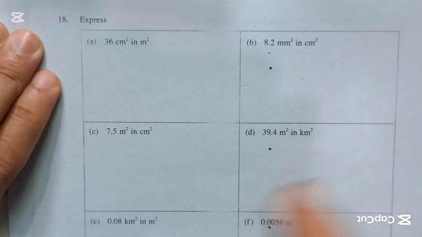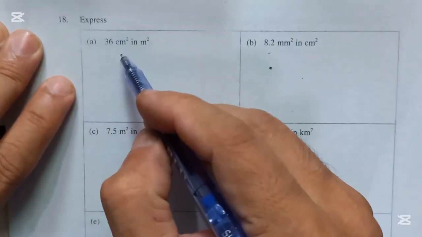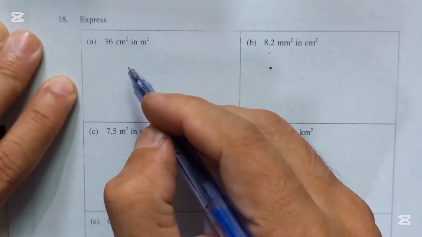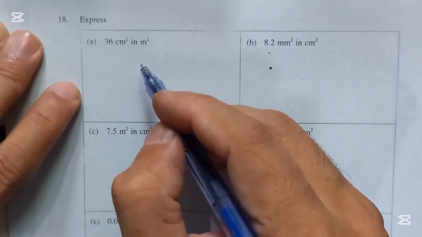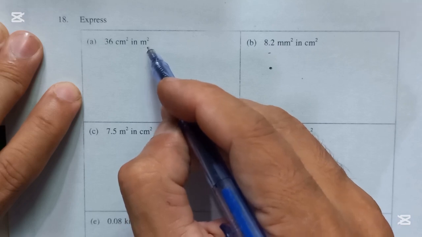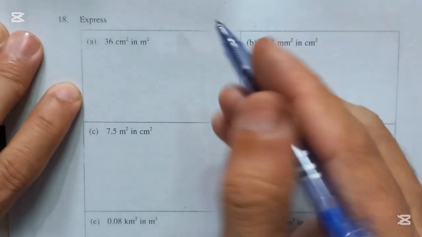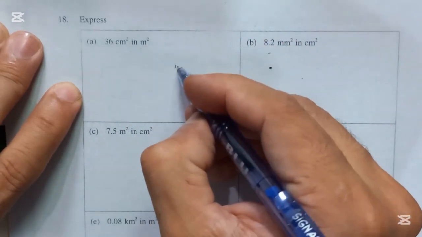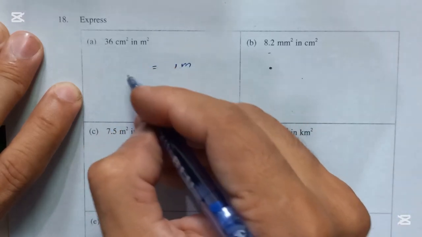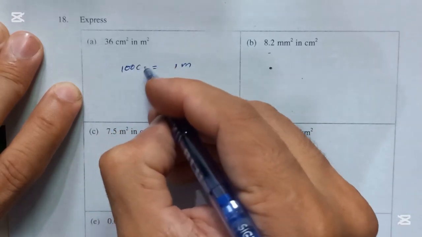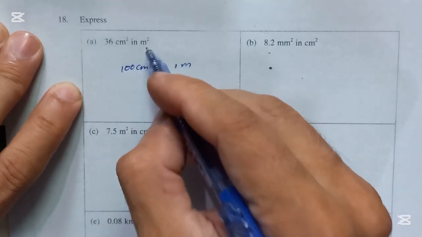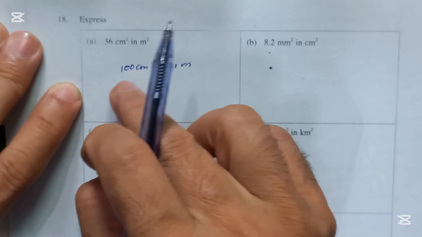The statement of the question is: express 36 centimeter square in meter square. So the method to solve this kind of question is, listen carefully. The thing which is required should be placed on the right side. Like in 1 meter there are 100 centimeters, because centimeters and meters are involved. So put the value which is required on the right side and the thing which is given on the left side.